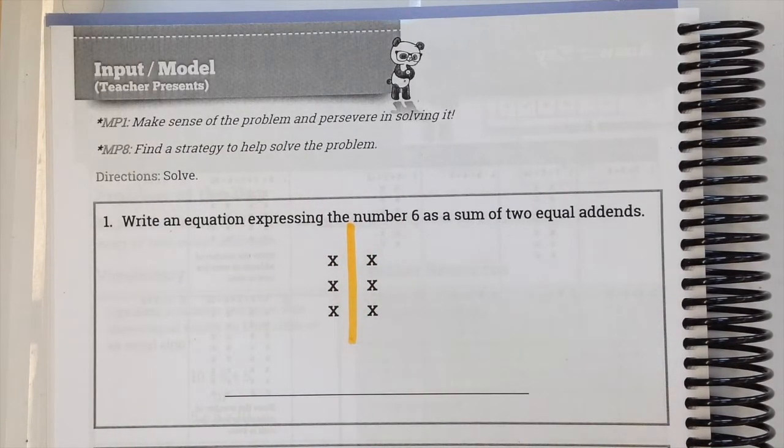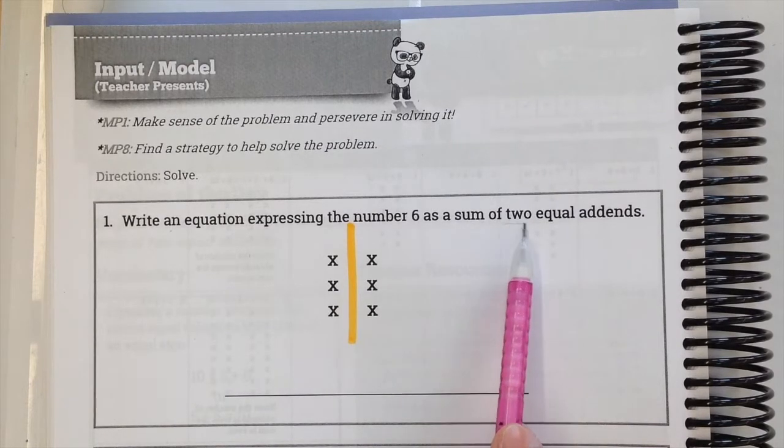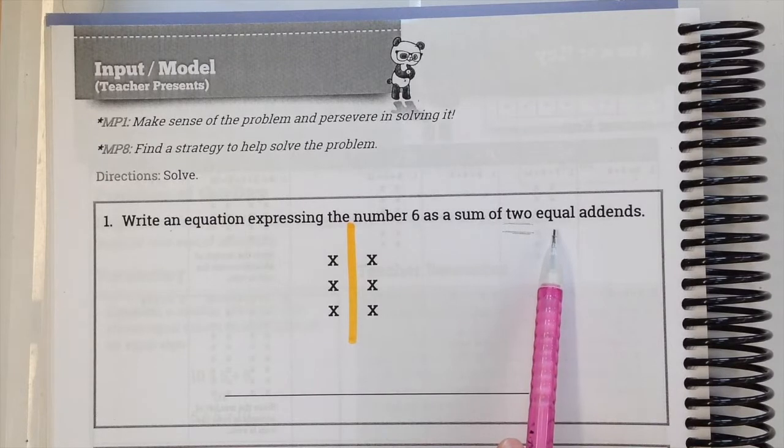So all I have to do, remember, is count up the number of objects in the first column and then count up the number of objects in the second column. The numbers that I count up are going to let me know what my addends are for my equation. And remember, I only want 2 addends, and they're going to be equal, which means they need to be the same addend, okay?